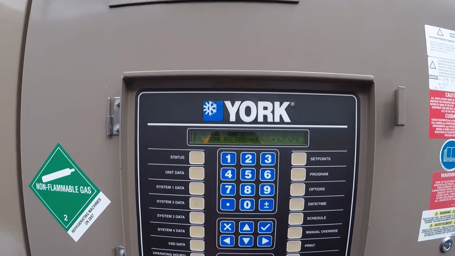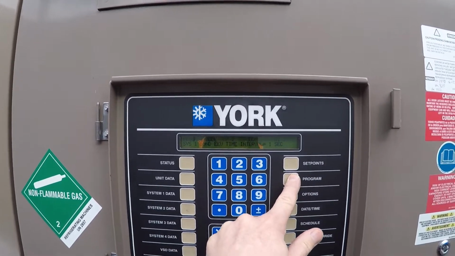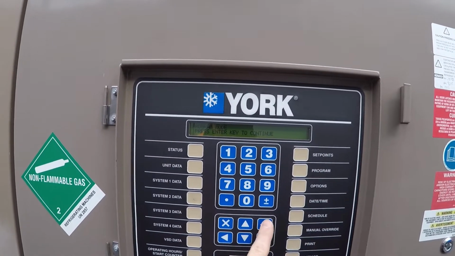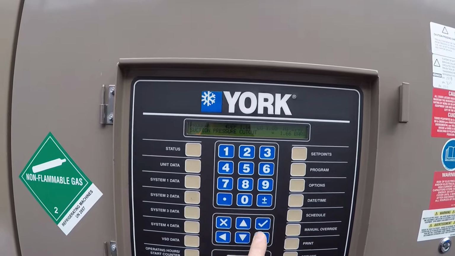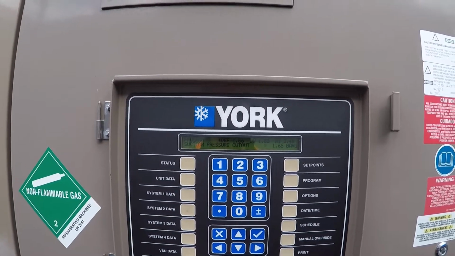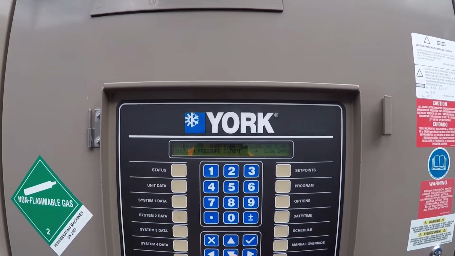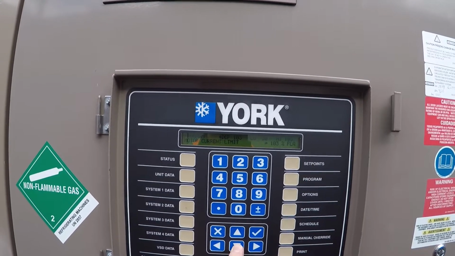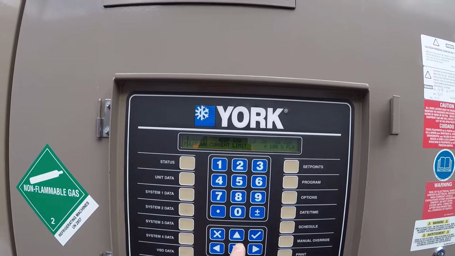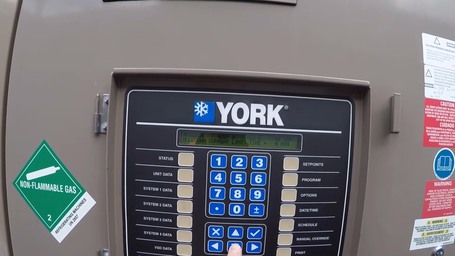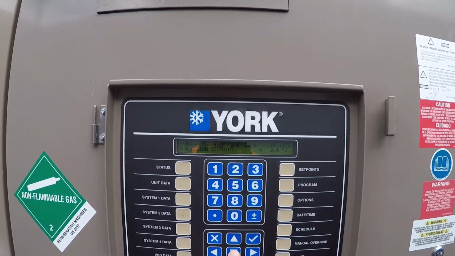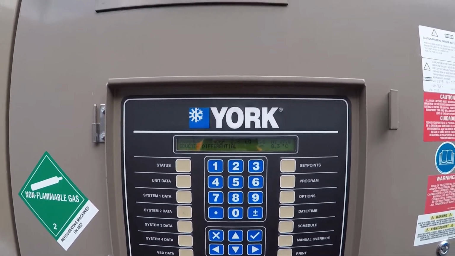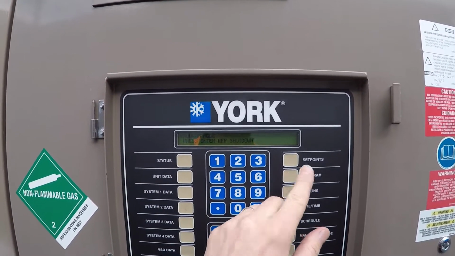All right, so just moving on. If you press the status key and then just go to program, if you were just to not put a code in and just press the tick mark, it would bring you to where you can adjust your suction pressure, your low ambient, your leaving liquid cutout, your motor current, your pull down current, pull down time, and your subcooling. So you can actually set those without putting a code in. It's just going back and pushing the program button.